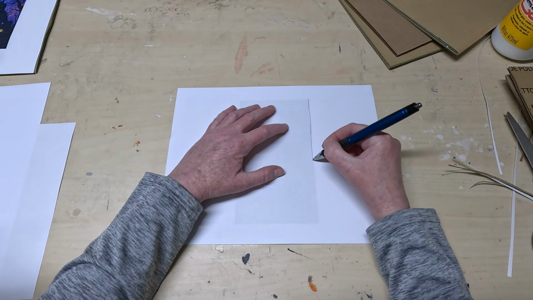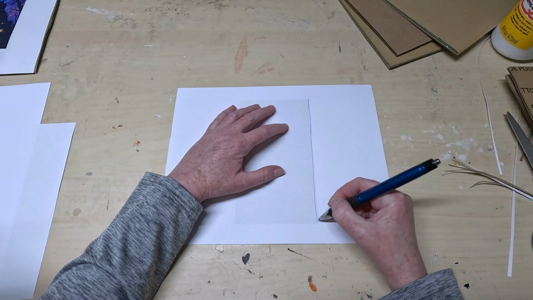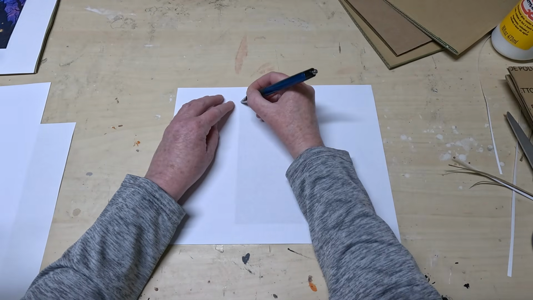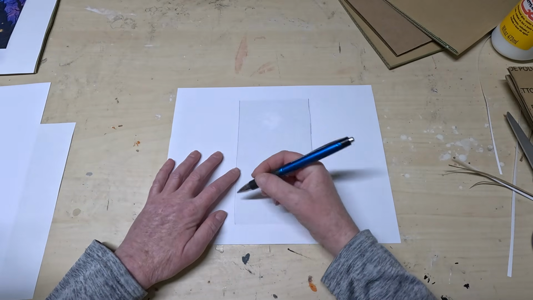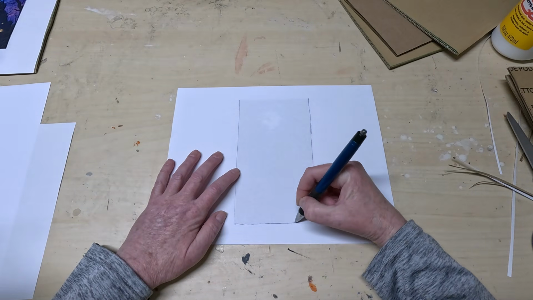This is not cardstock that I'm doing this on, because I don't need it to be cardstock. This is just regular printer paper. I'm just tracing around the outline of the photo.